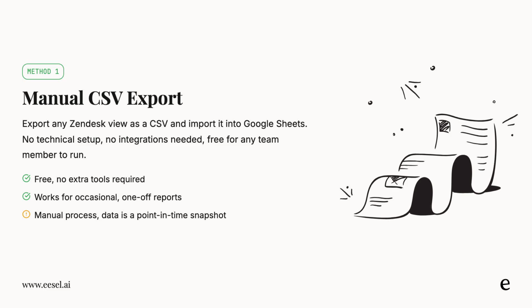Export a Zendesk view as a CSV file and open it in Google Sheets. No setup, no cost, no special permissions. It works perfectly for occasional one-off reports, though the data is a snapshot frozen at the moment you exported it.